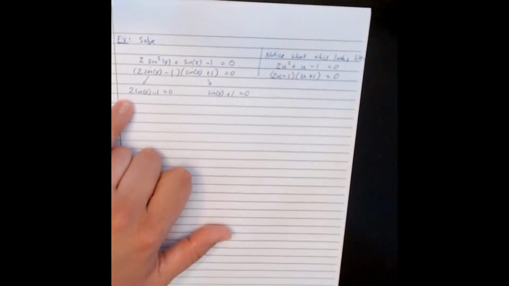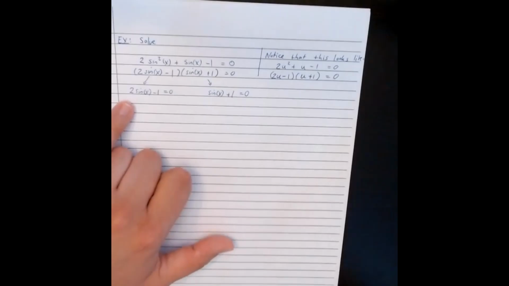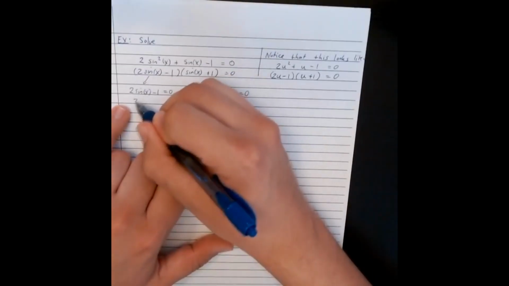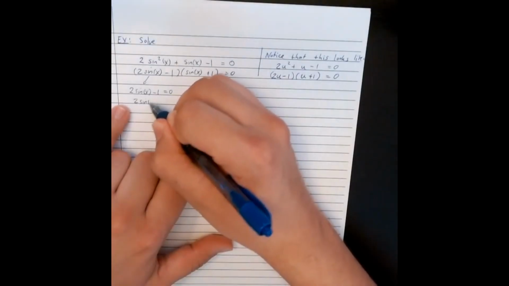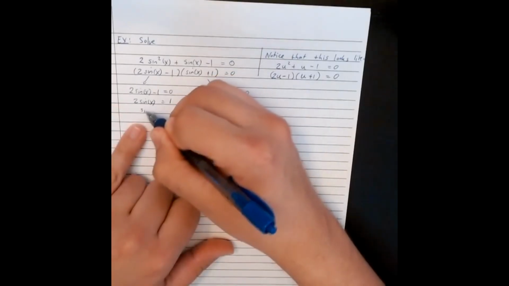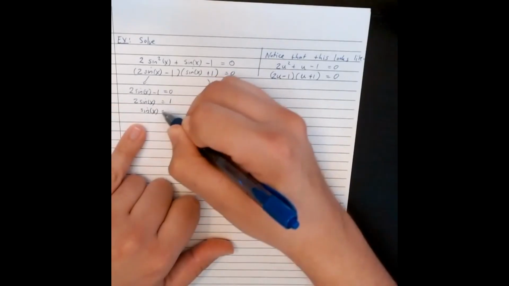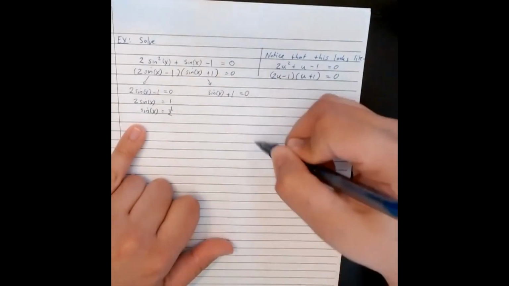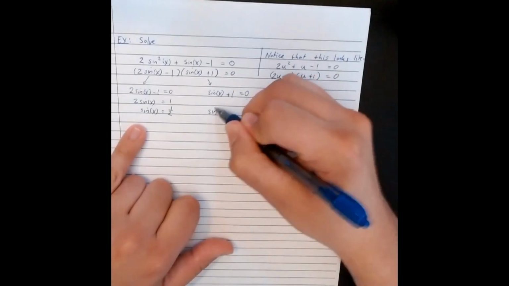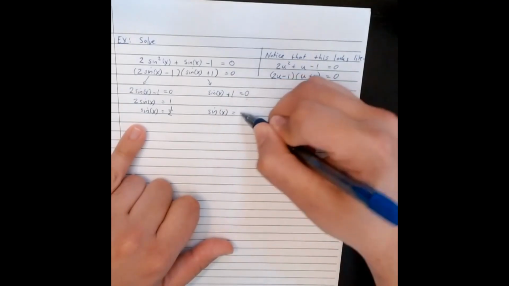Each of these can now be solved just like we solved the first set of problems. You can add the 1 to the other side, giving you 2 times the sine of x is equal to 1, and then divide both sides by 2, and that's a half. On this side, I can subtract 1 to the other side, and I get sine of x equals minus a half.